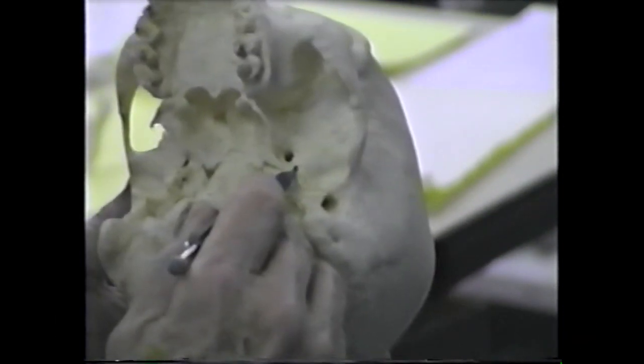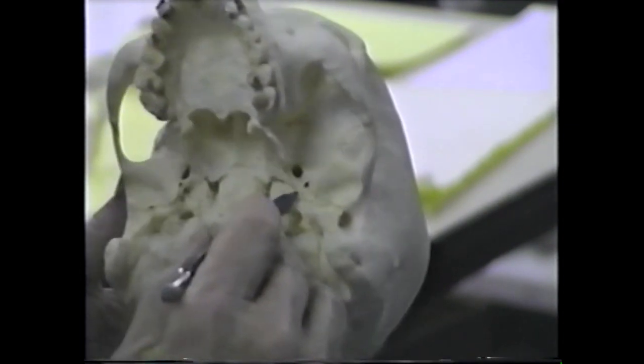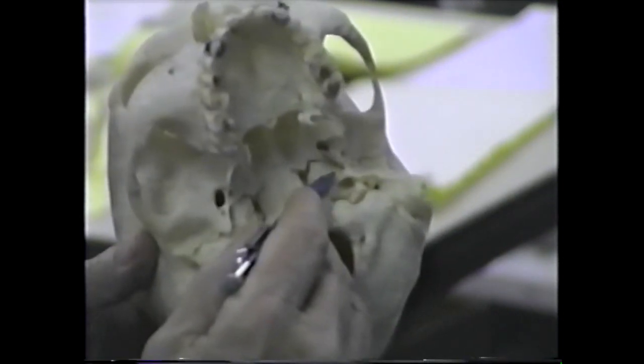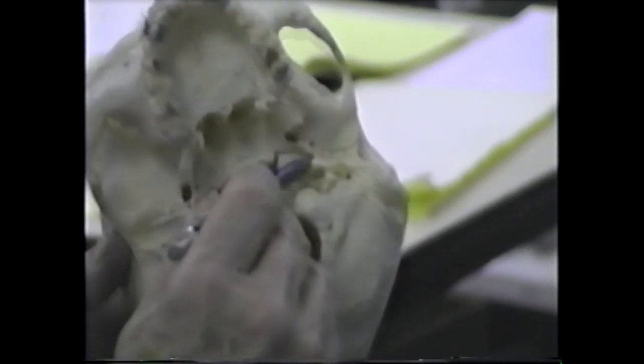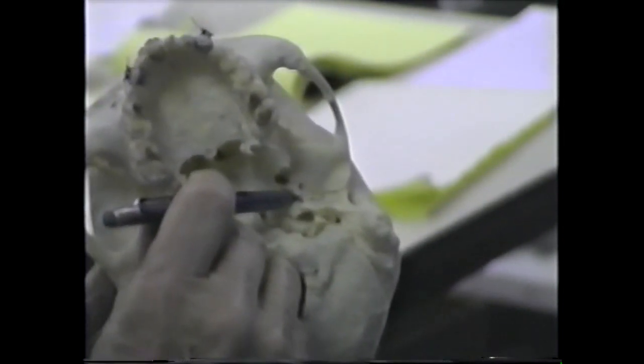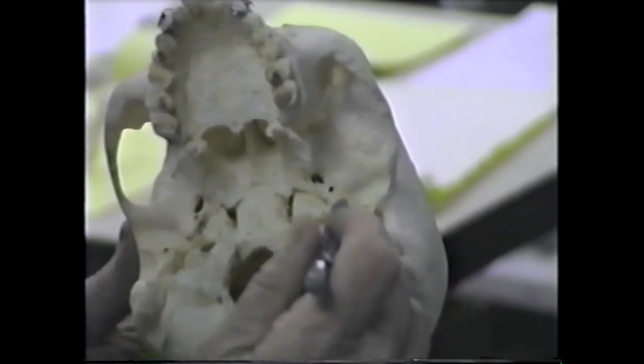Now, looking a little bit further inward, right there is the eustachian tube. Right there where the pencil is where the eustachian tube goes up into the ear. Now immediately in front of that then is this oval foramen which exits the mandibular nerve.